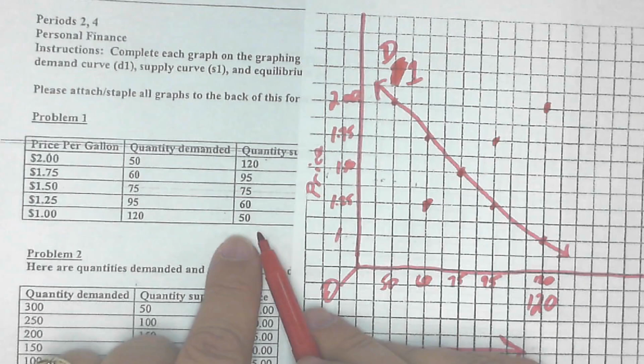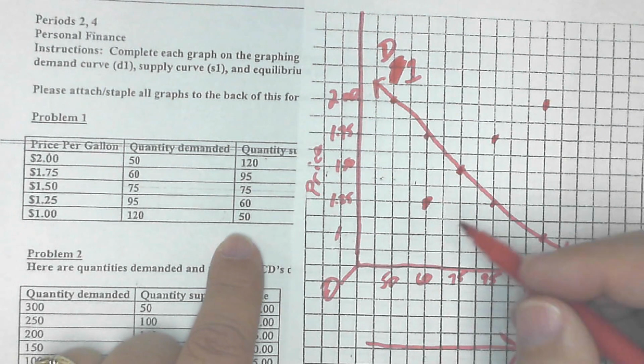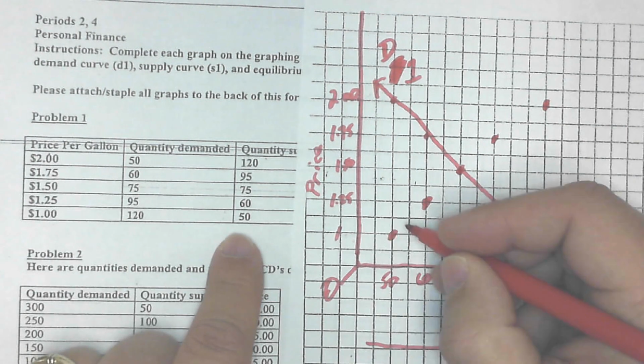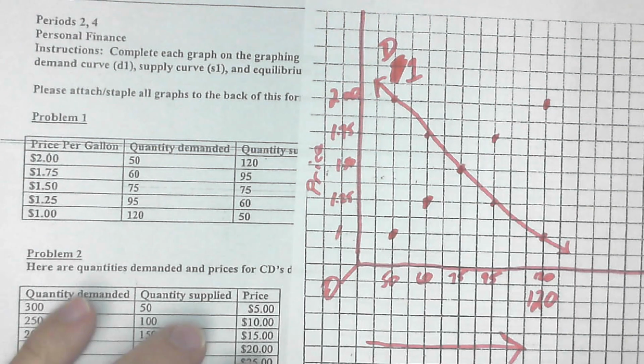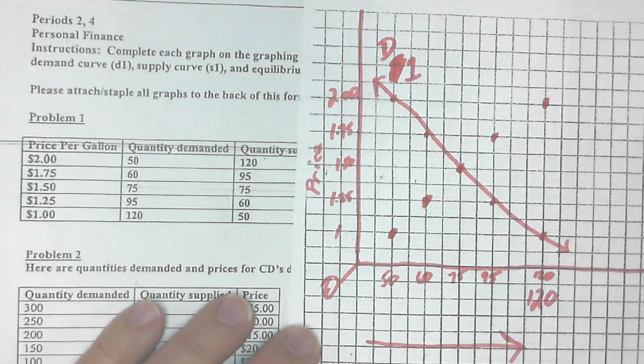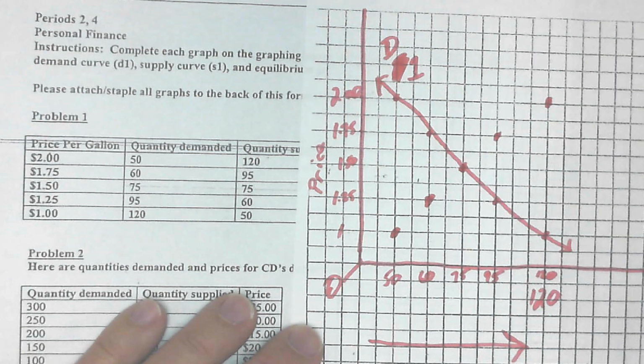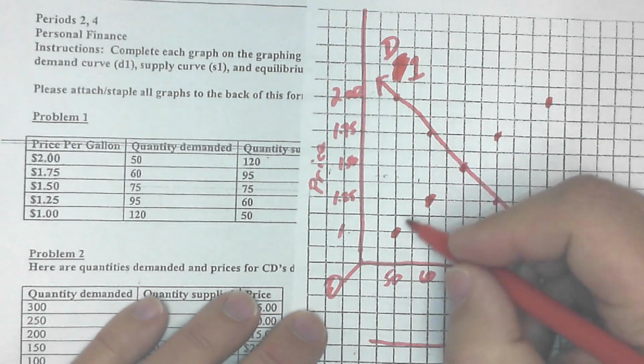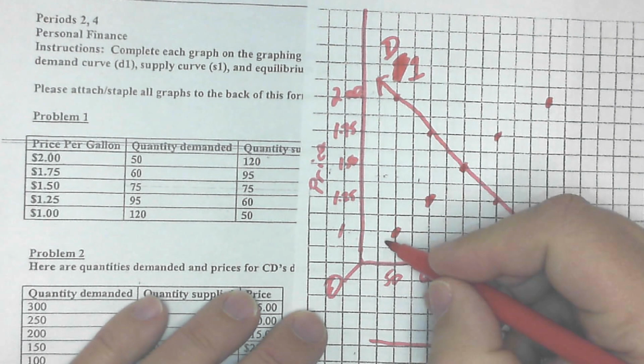And then at $1, gas companies only supply 50. So as the price went down, supply went down. So we're just going to do the same thing, connect the dots.